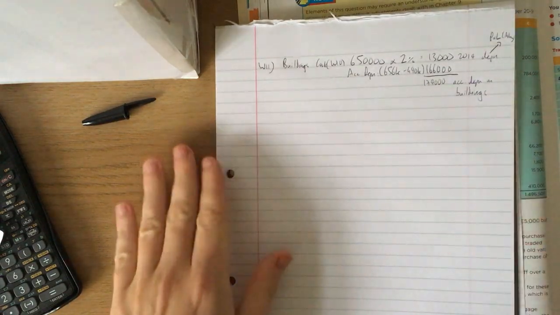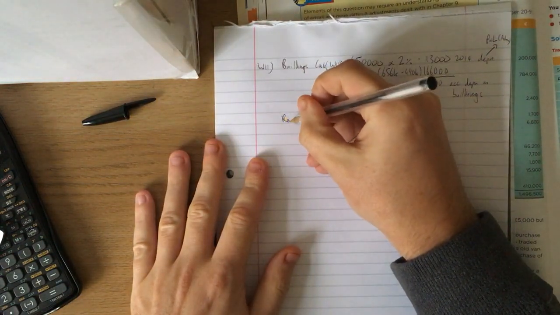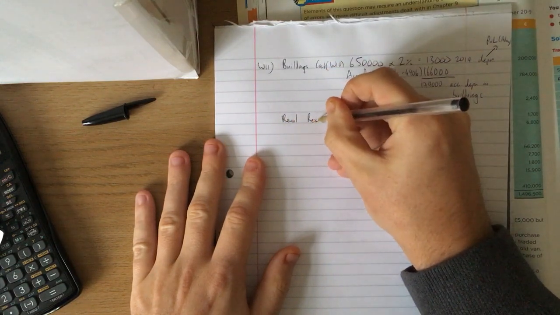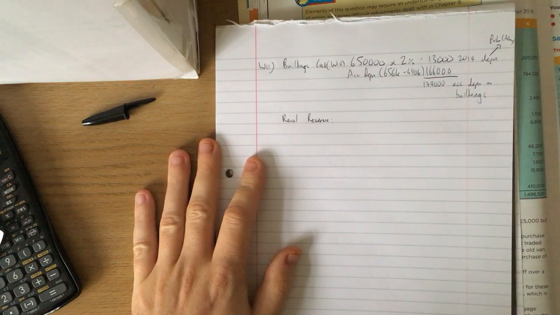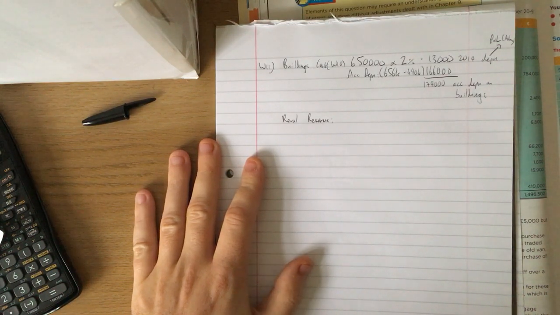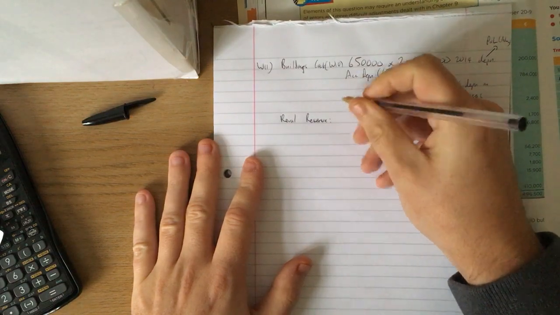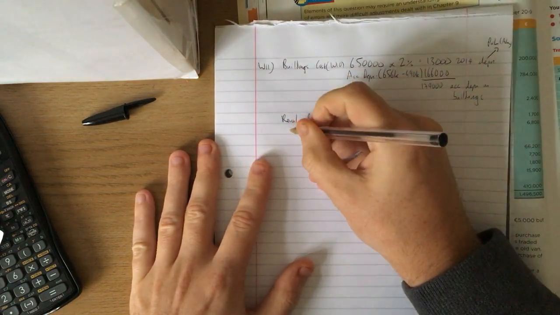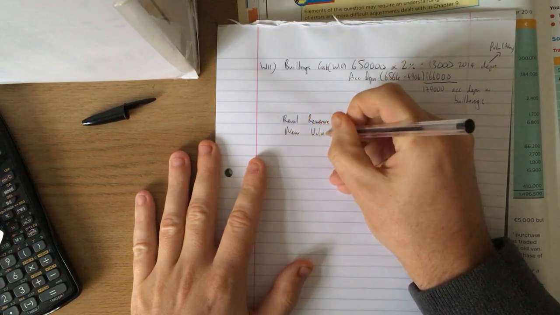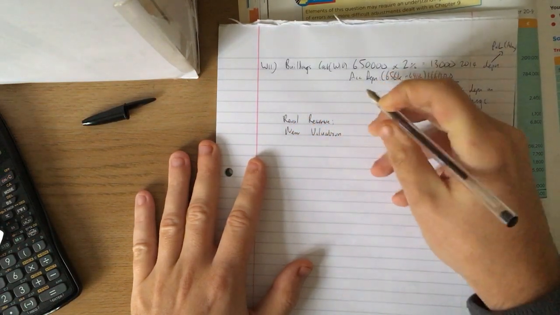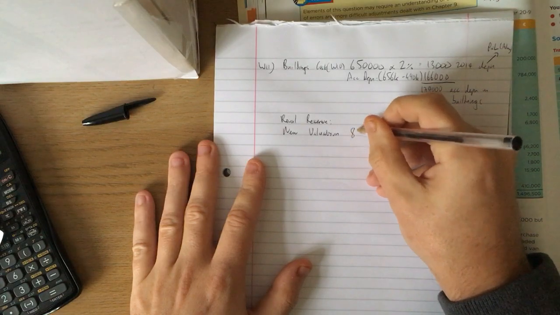So how do we calculate this revaluation reserve? Well, our starting point is what we actually value the building at. So at the end of the year, we revalue it at 850,000. So the revaluation reserve starts with the new valuation, and that's 850,000.